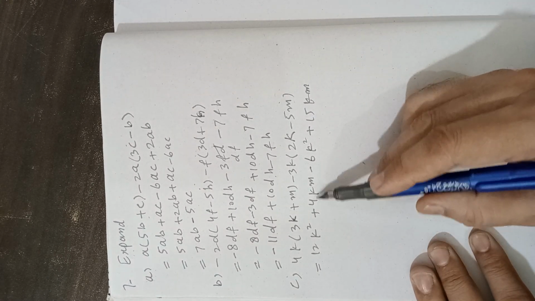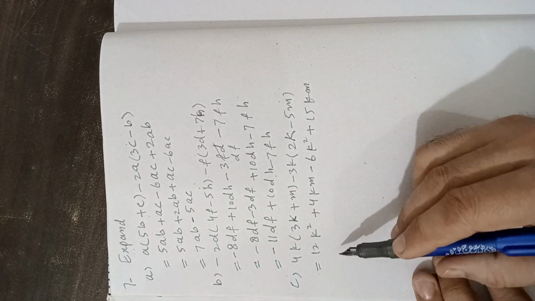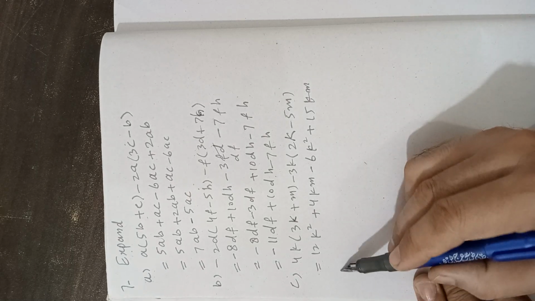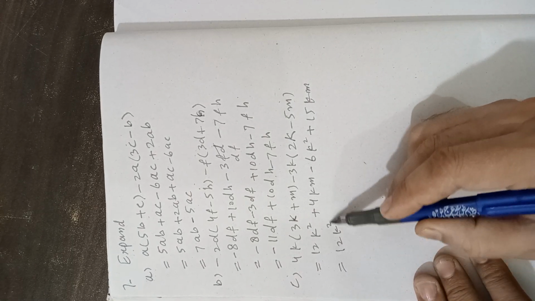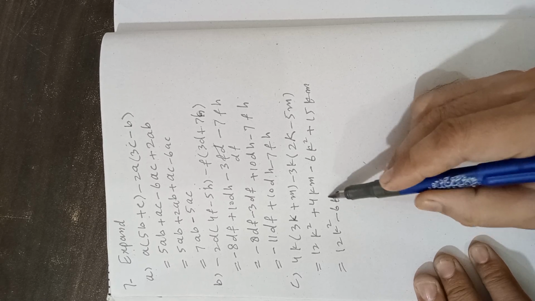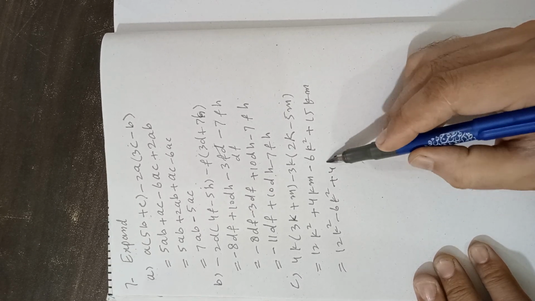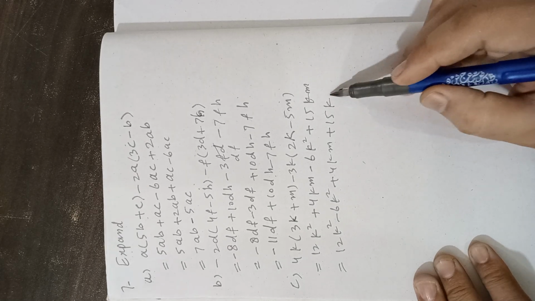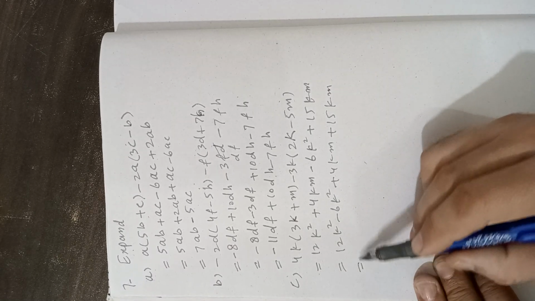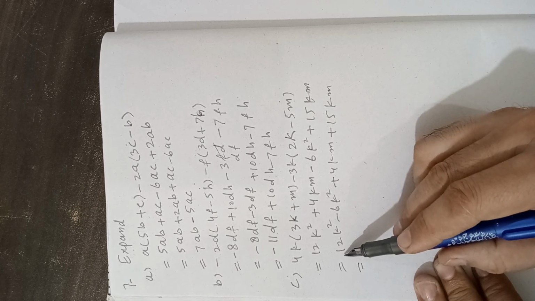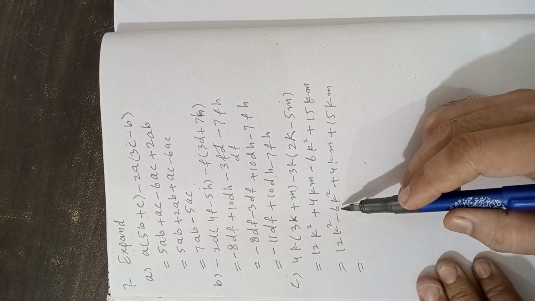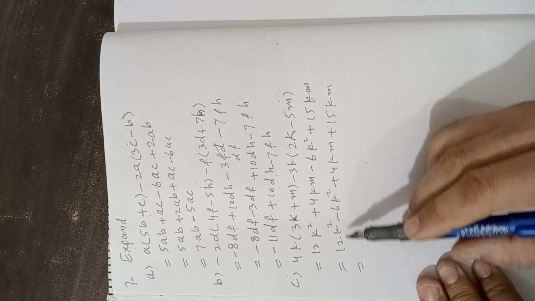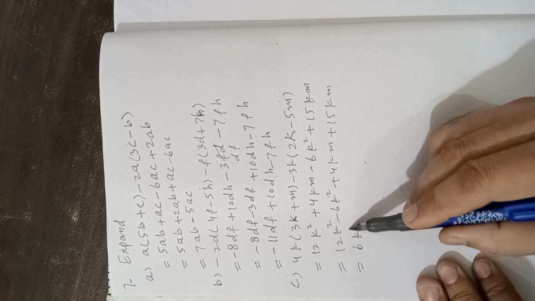Now find the like terms. Here is 4Km, here is 15Km, these are like terms, and K square is also the same. So you should arrange these: K square minus 6K square and plus 4Km and plus 15Km. You see that here are opposite signs. This is plus 12K square and this is minus 6K square. So you will subtract and remove 6 from 12. The answer is 6K square.